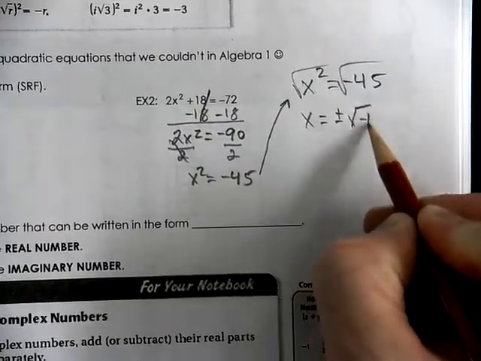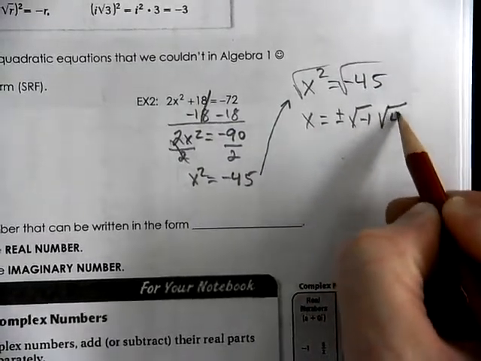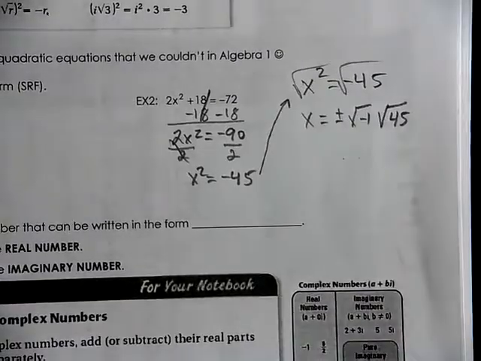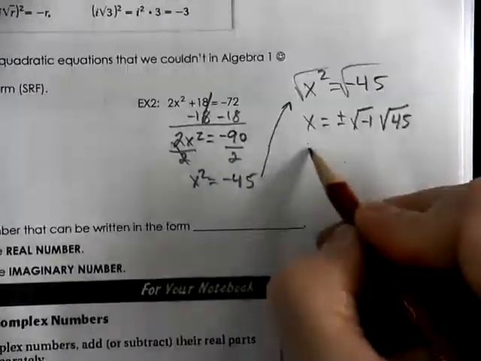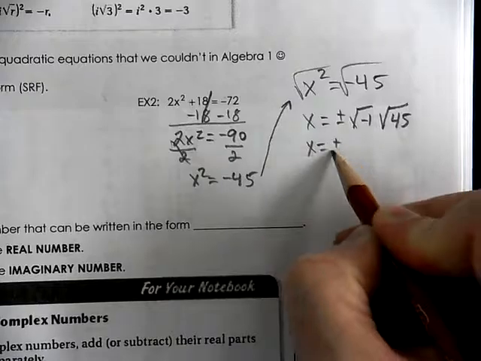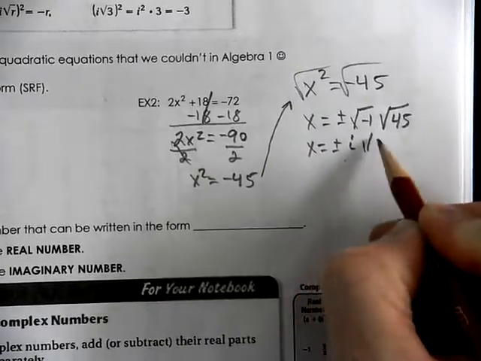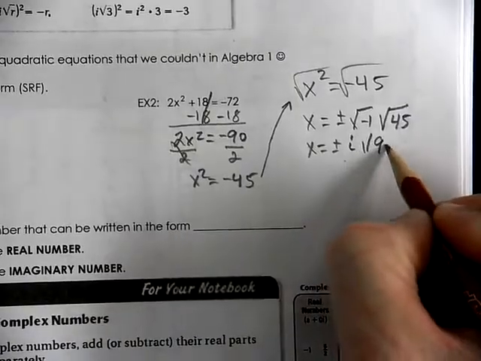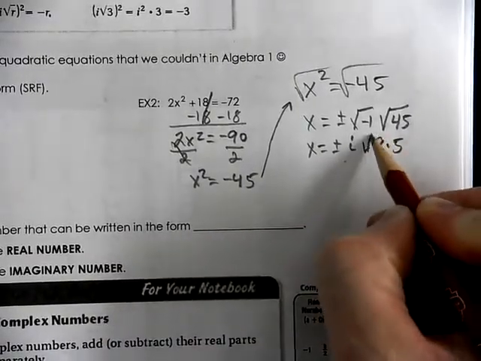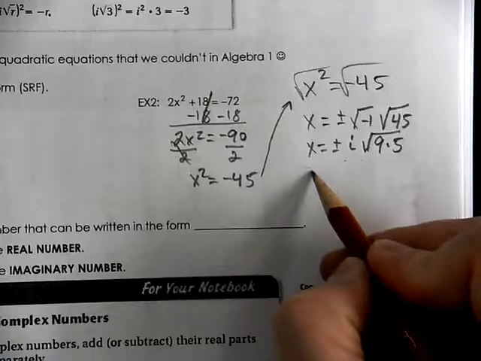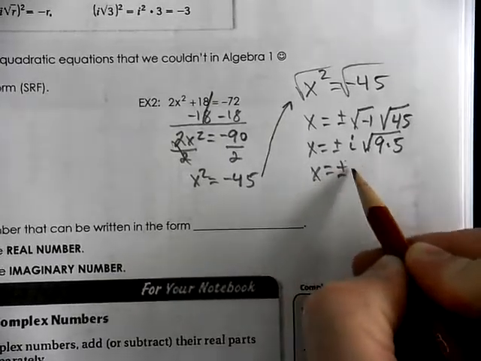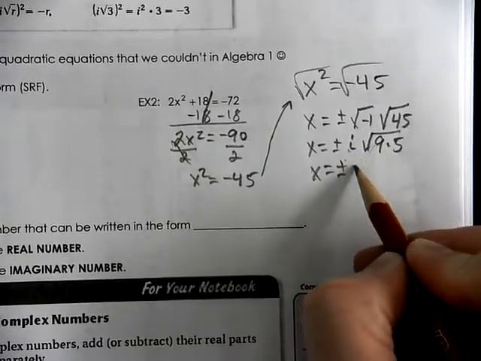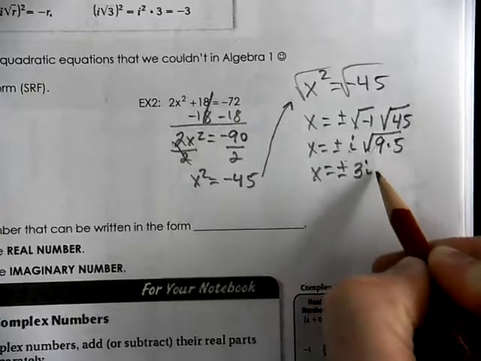So this is negative 1 times the square root of 45. So we can consider this plus or minus i times the square root of 45. And the square root of 45 is 9 times 5. And you can take the square root of the 9, so the 3 actually comes in front of the i.